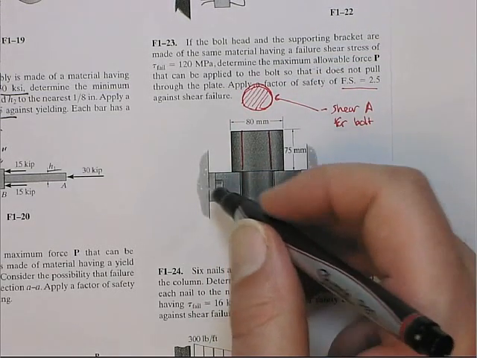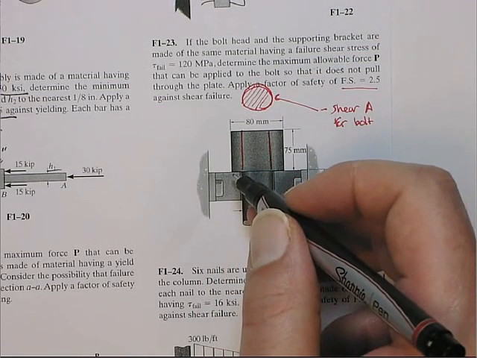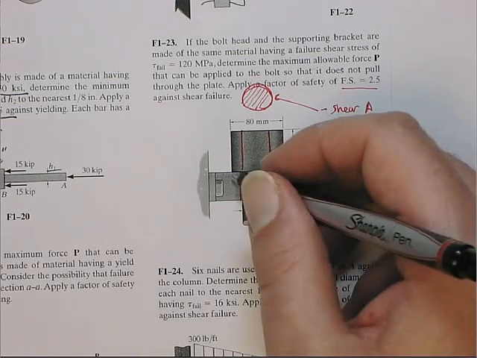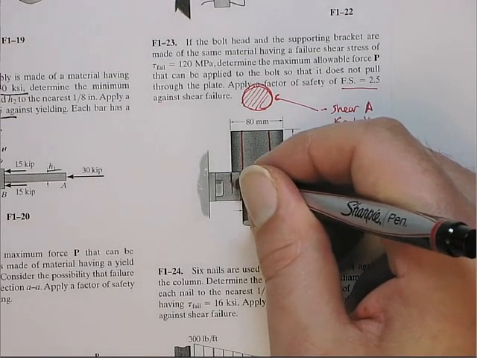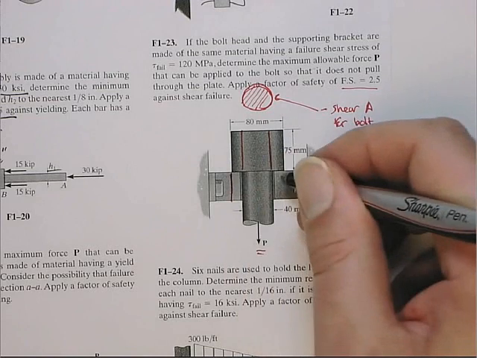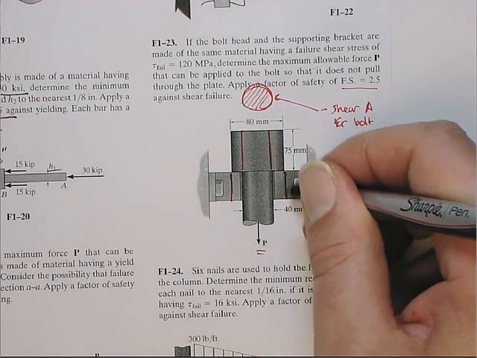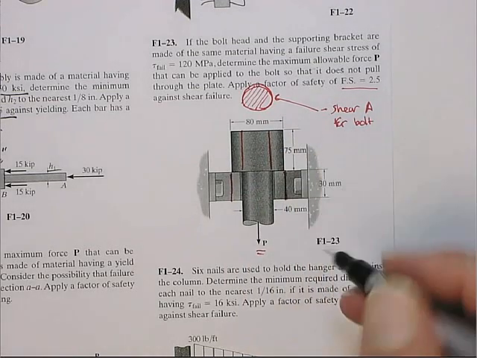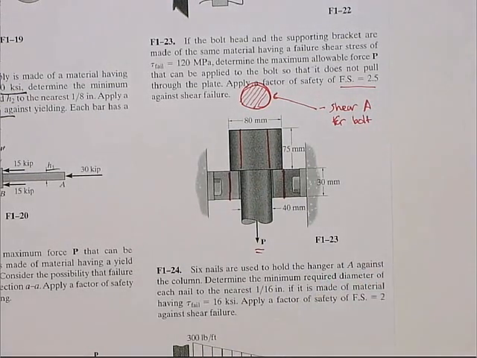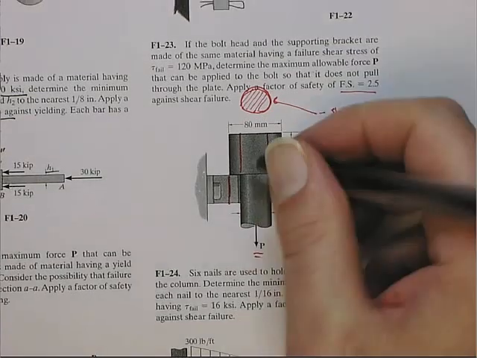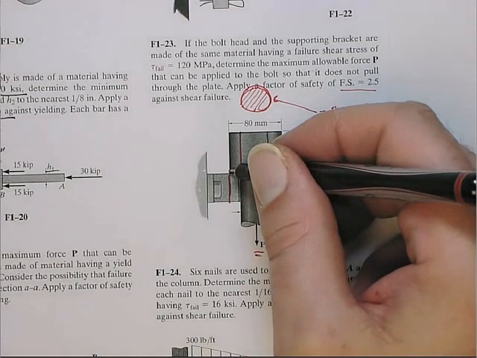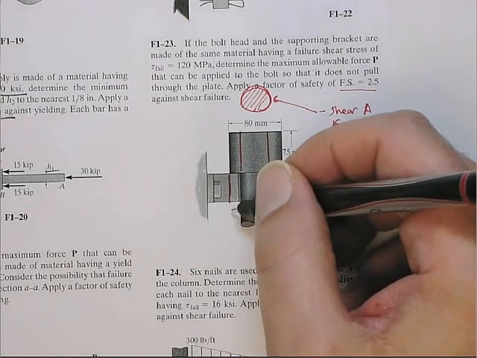Now, if we look at the supporting plate, we're going to make the assumption that the shear area is actually this. Why? Well, it's a little tricky. In reality, it's more complicated than just pure shear. Shear doesn't happen exactly along a line. But if you think about it, as this pulls down, it's this corner that's going to contact the plate and cause the shear.